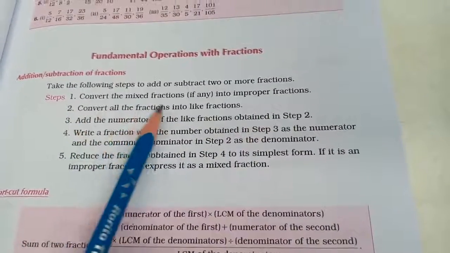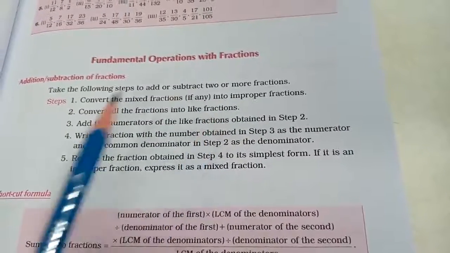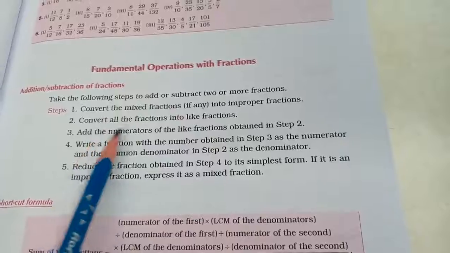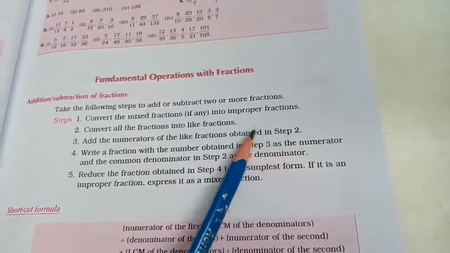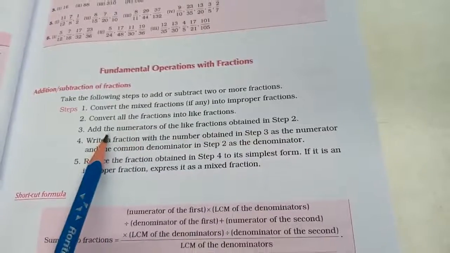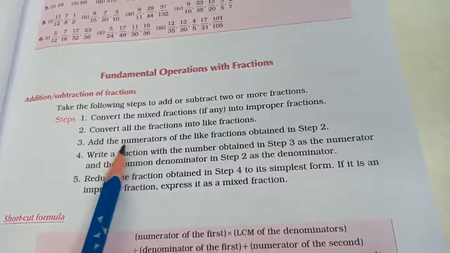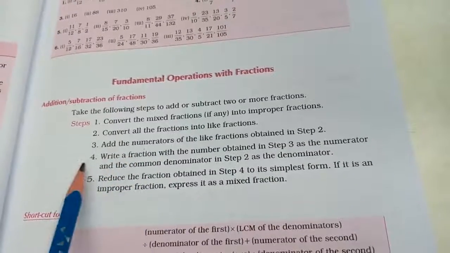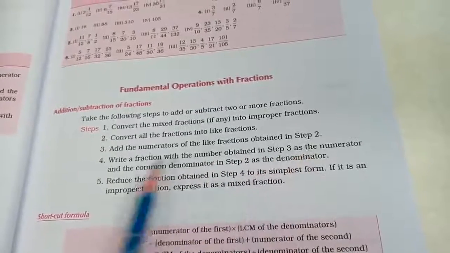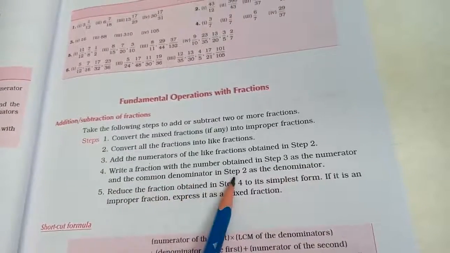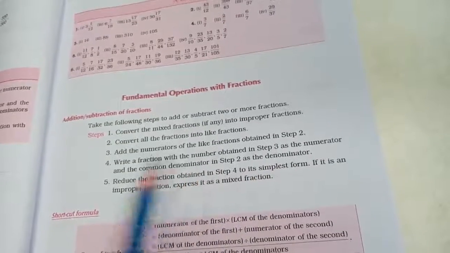Second, convert all the fractions into like fractions. We are going to convert this into like fractions. After converting, third, add the numerators of the like fractions obtained in step 2. While you are adding, you are going to check whether the denominator is the same. If not, you are going to take the LCM and make the denominator the same, then we are going to add. Fourth, write a fraction with the number obtained in step 3 as the numerator and the common denominator in step 2 as the denominator. So we will be making the denominator common.